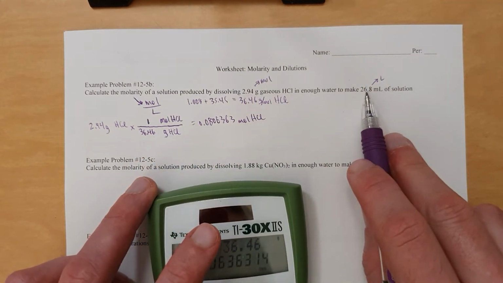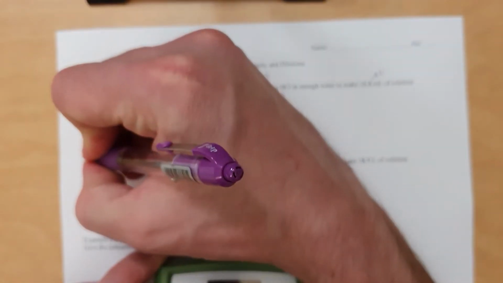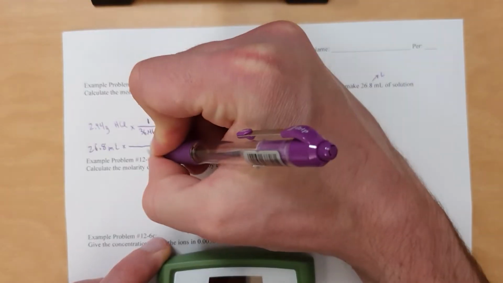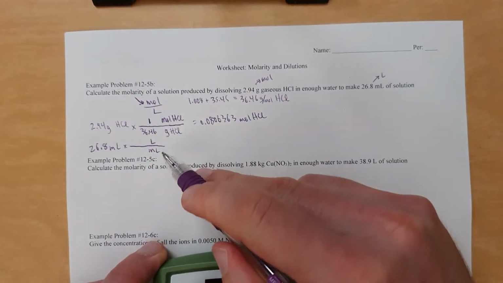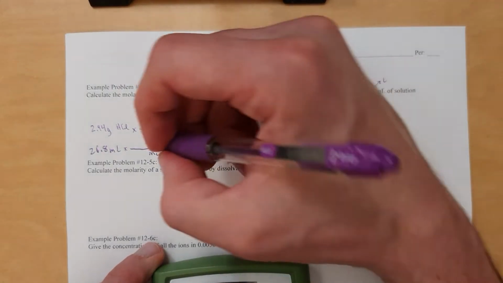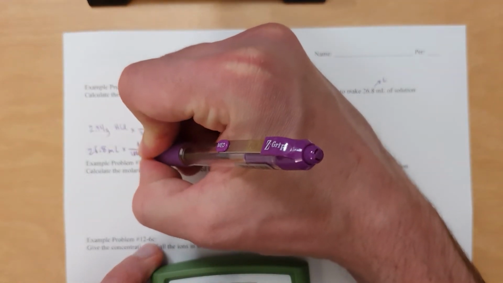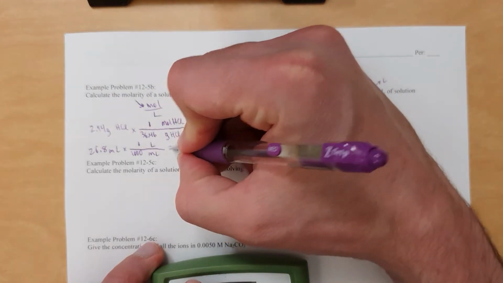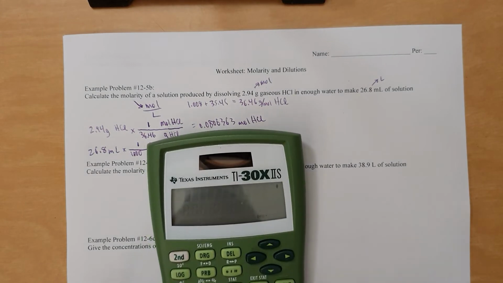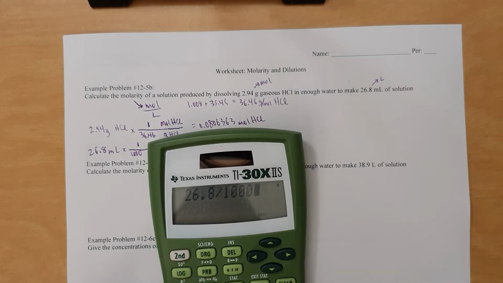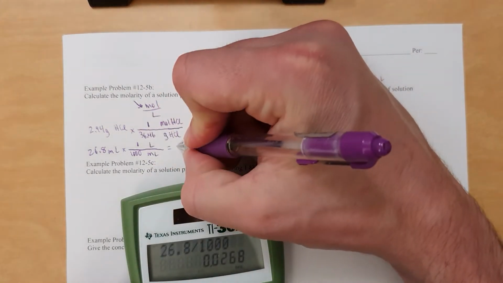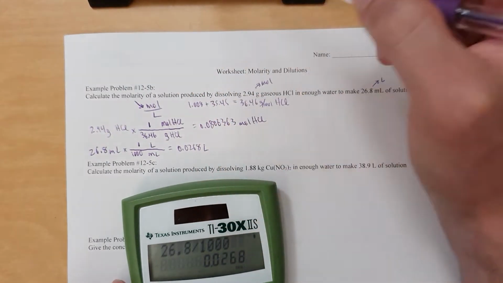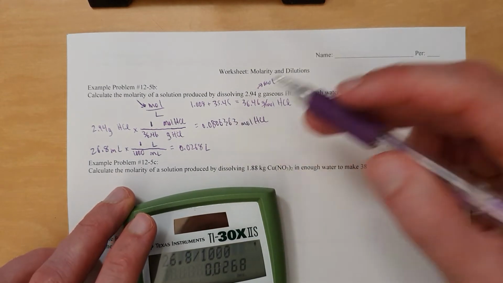Now let's turn this into liters. We've got 26.8 milliliters, with milliliters on bottom and liters on top because we're trying to get liters. One liter is 1,000 milliliters, because remember, milli means 1,000, and you put the big number next to the small unit. So 26.8 divided by 1,000 equals 0.0268 liters.